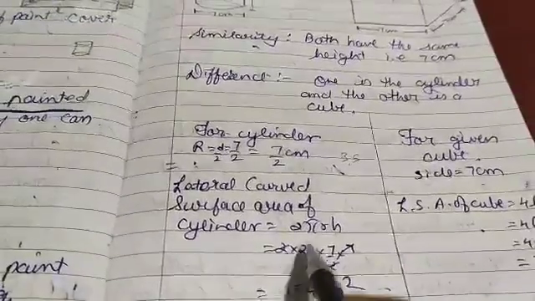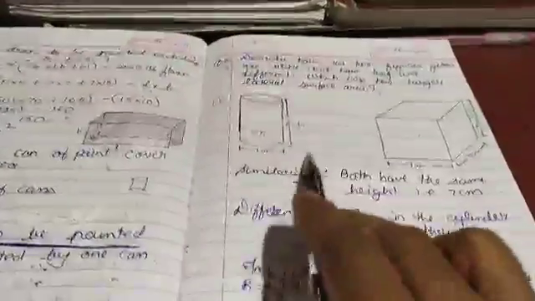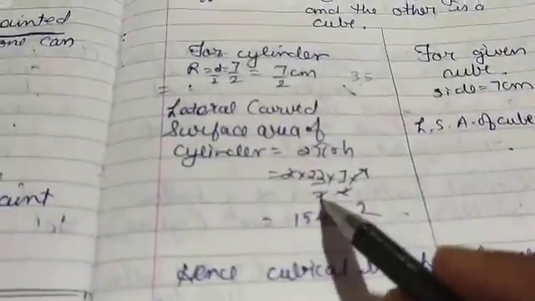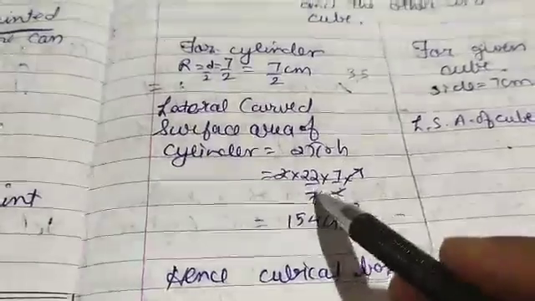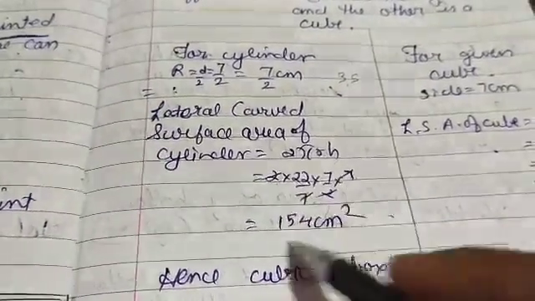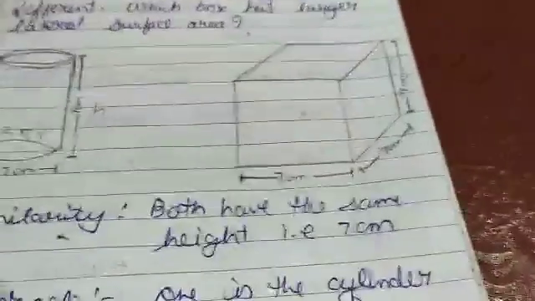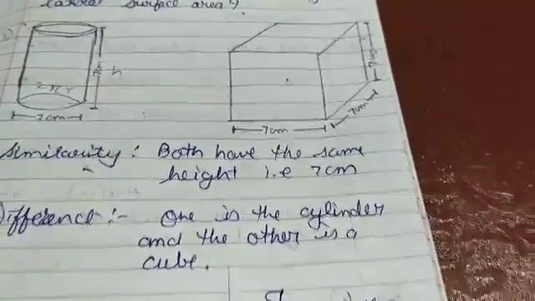The value of pi is 22 by 7, radius is 7 by 2, and height is also 7. So 7 and 7 will get cancelled, 2 and 2 will get cancelled, 22 sevens are 154. So hence the cylinder's lateral surface area is 154. Now we will find the lateral surface area of a cube.